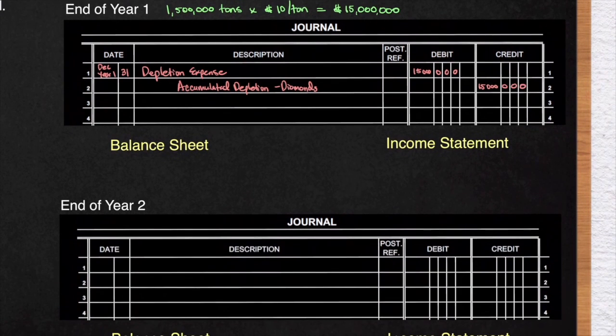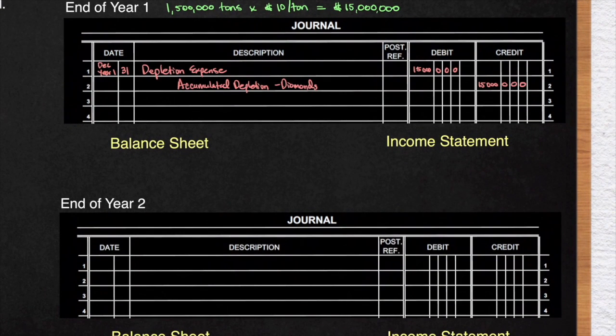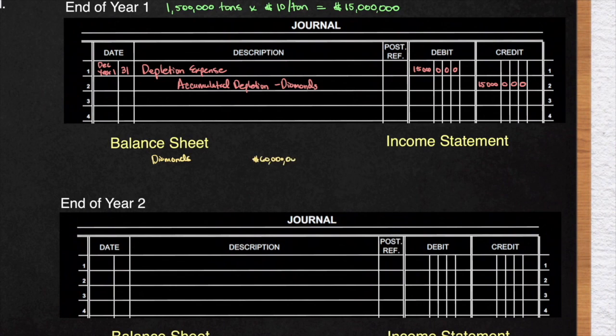Let's reflect that on our balance sheet. Your asset right now is diamonds, and the diamonds cost you $60 million. You want to decrease it by the accumulated depreciation, or I apologize, accumulated depletion of $15 million.